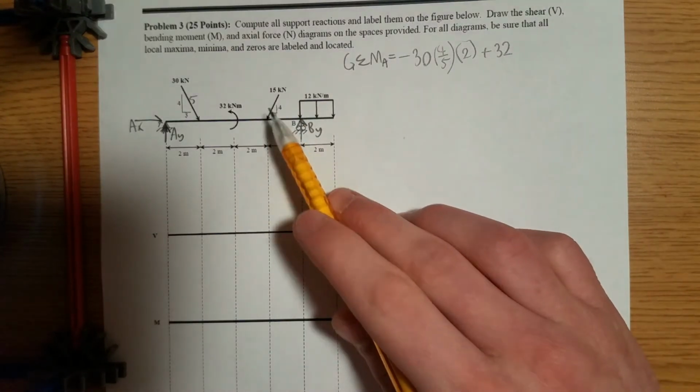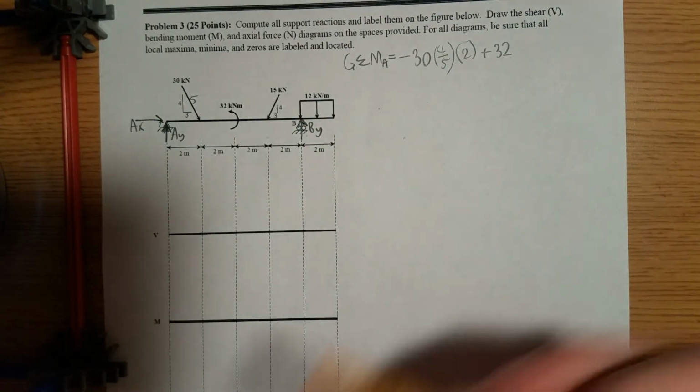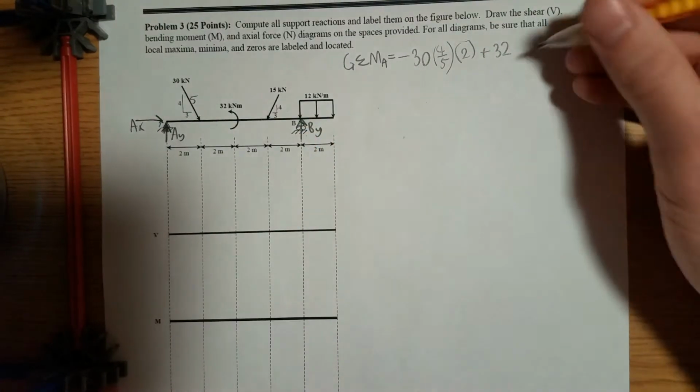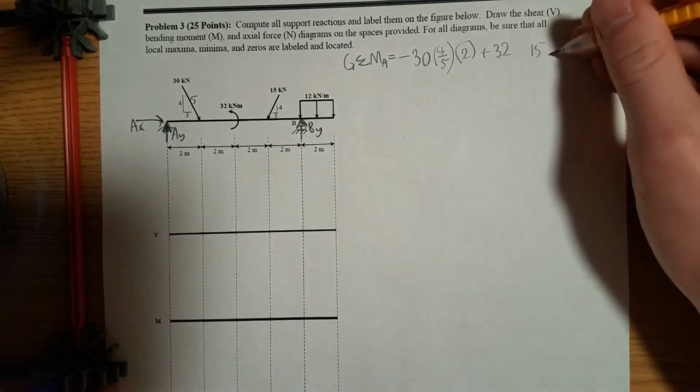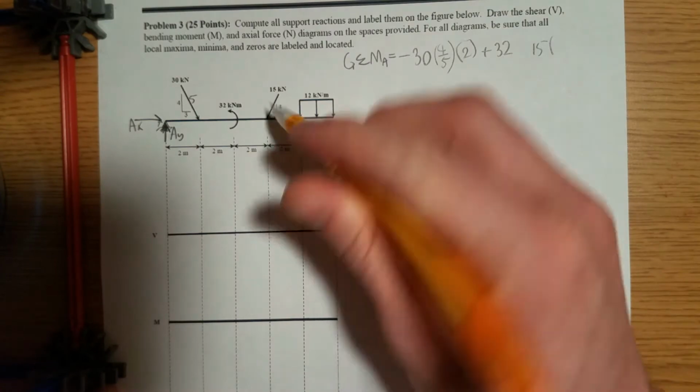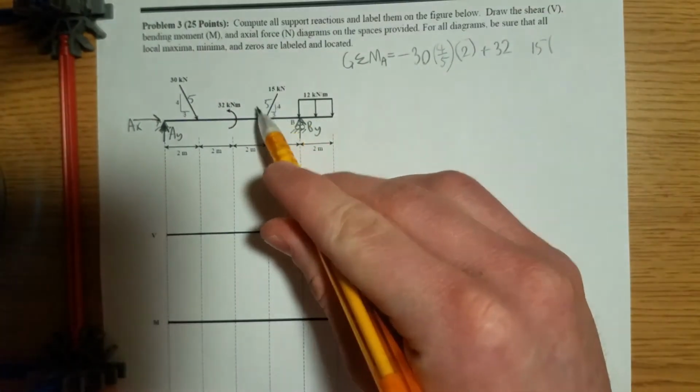Next, we're going to have our 15 kilonewtons, same thing as the 30, we just want the y. So we're going to have 15, and this is again going to be 3, 4, 5, so 4/5.